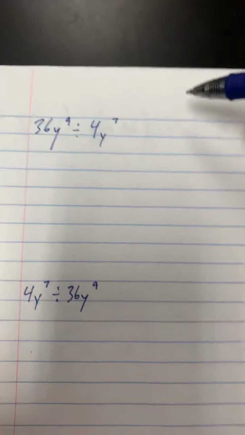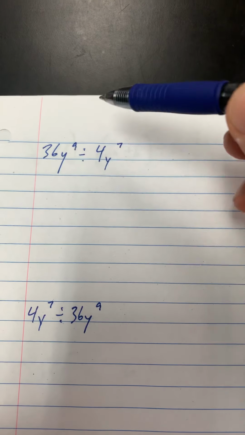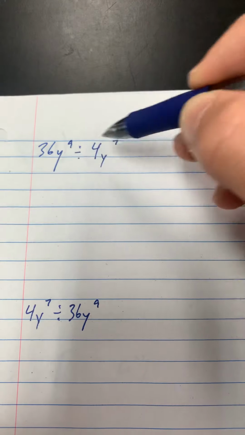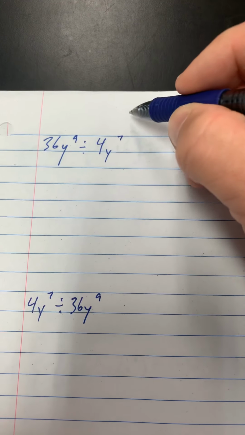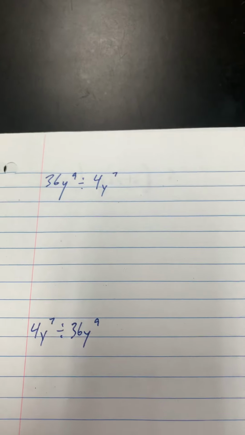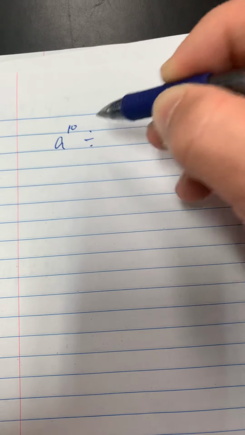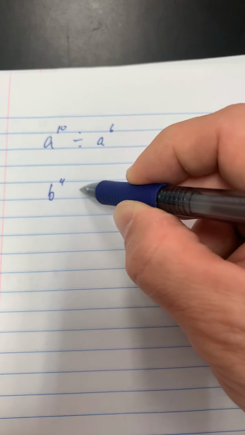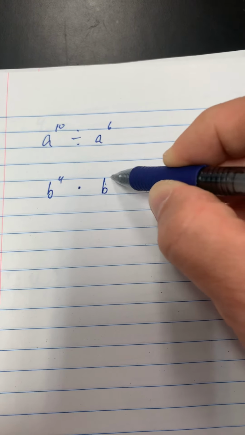A couple things that I wanted to remind you of. When we're dividing variables with exponents, we have y to the ninth and y to the seventh. Just forget about this problem. Let me work a much simpler problem. Let's take a to the 10th divided by a to the 6th. Let me just remind you how these work. And then let's take b to the 4th times b to the 5th.